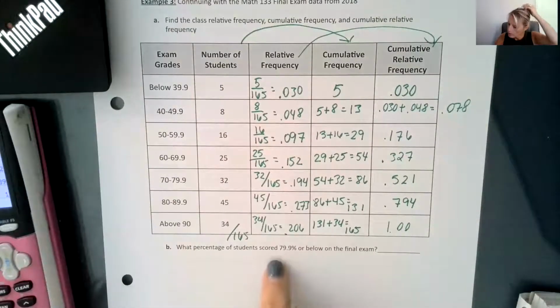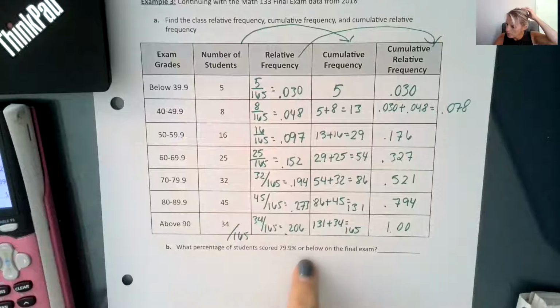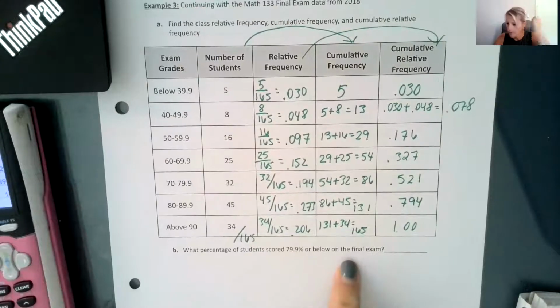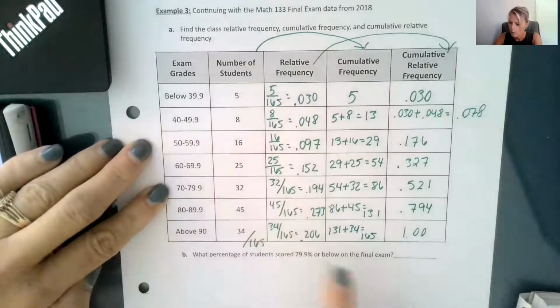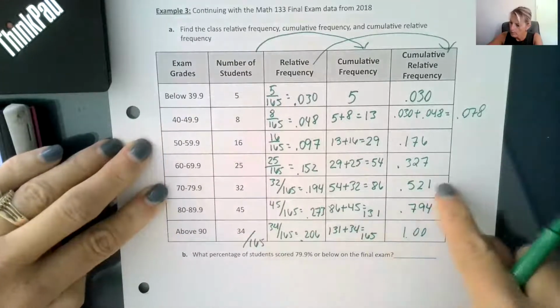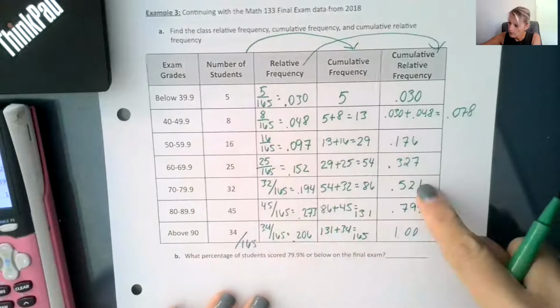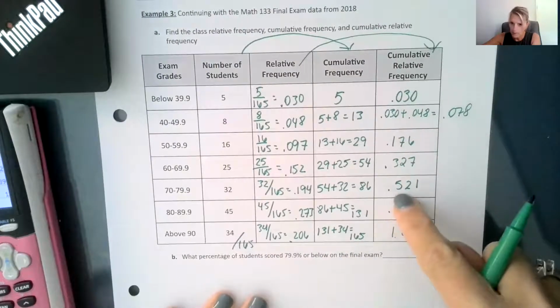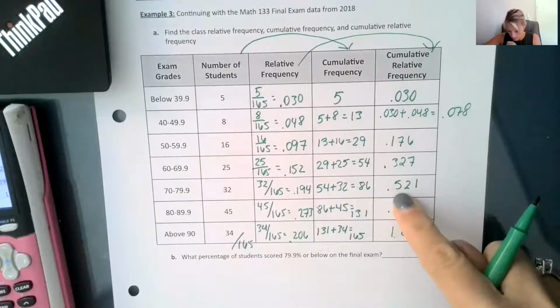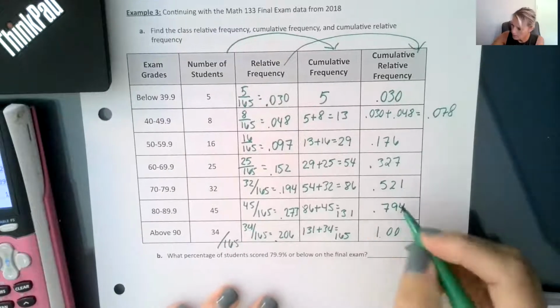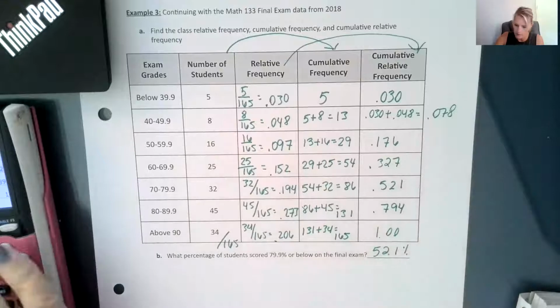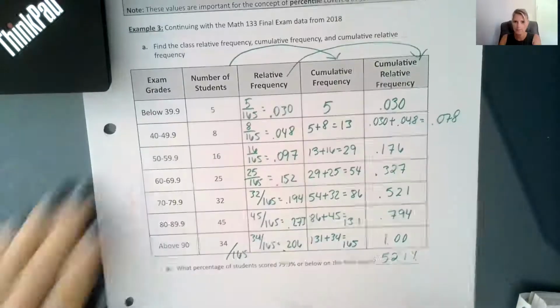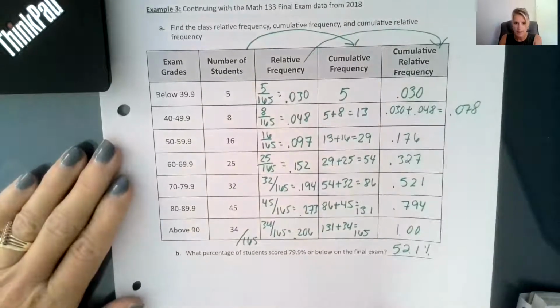What percentage of students scores 79.9% or below on the final exam? So right here, 79.9% or below. What percentage? So that would be, go over to this cumulative, right? And that would be up to this 0.521. So 52.1% of students scored 79.9% or below.